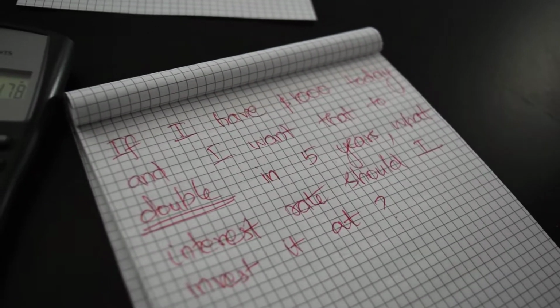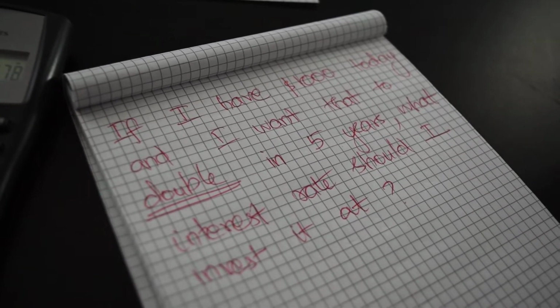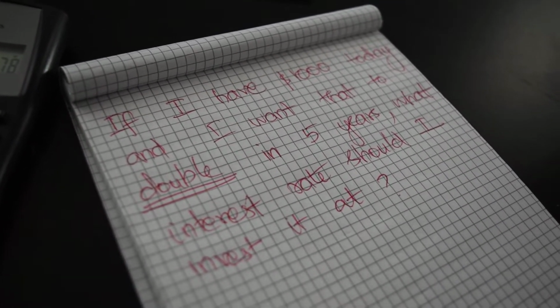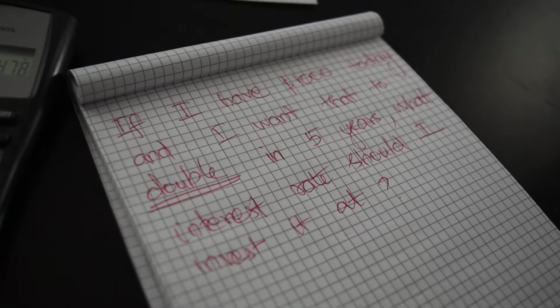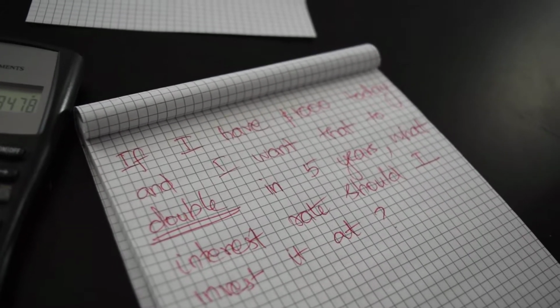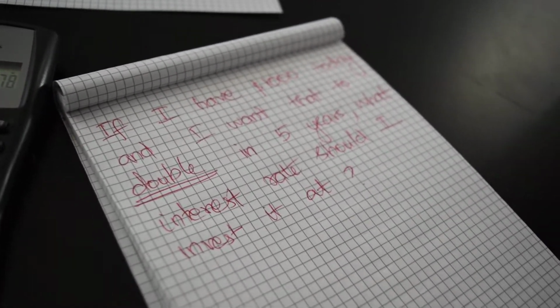Okay, so I have like $1,000 today. I want that amount to double in 5 years. So what account should I invest in? What should be the interest rate of the account that I invest in?